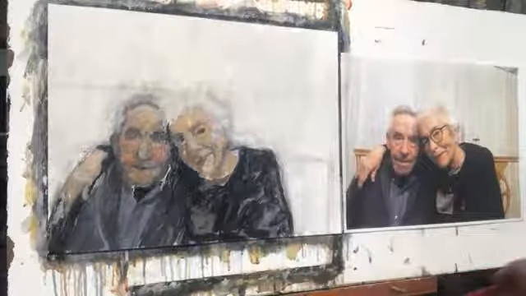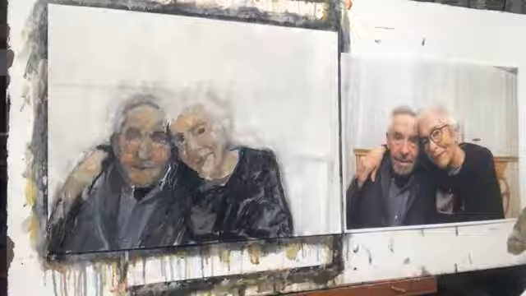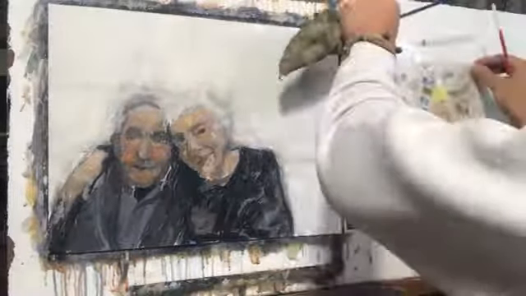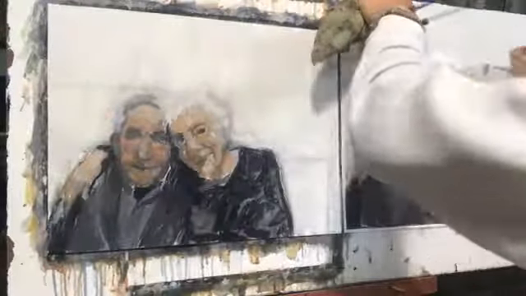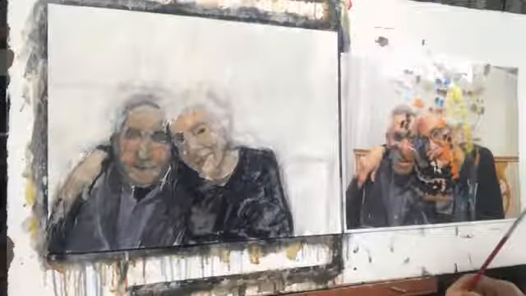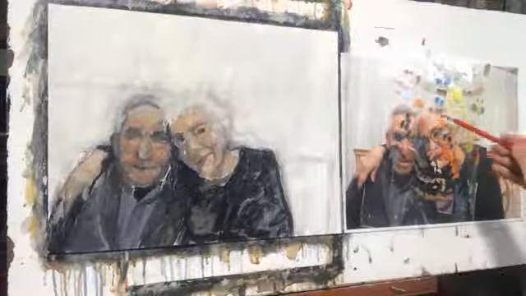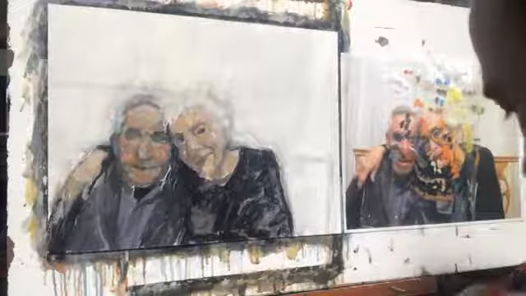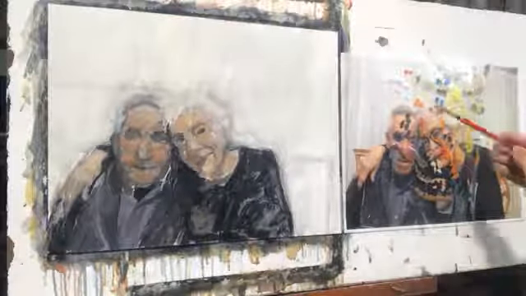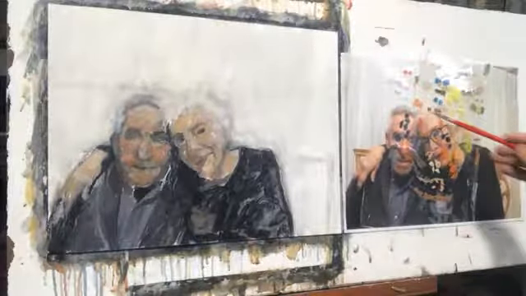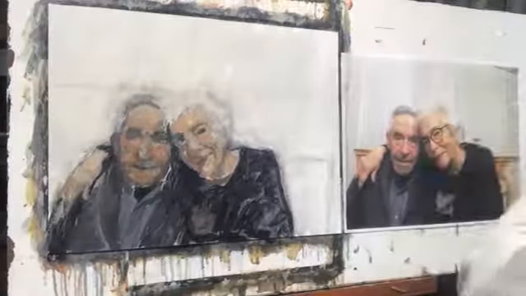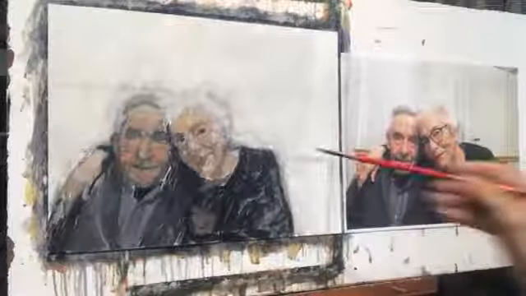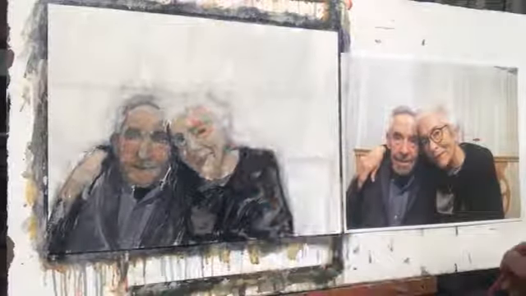And then the other figure's hair, it's a different gray. Lighter, and it has more pink. I see more pink in this gray. It's much lighter. So I think that's it. Okay, so I'm going in with some oil.